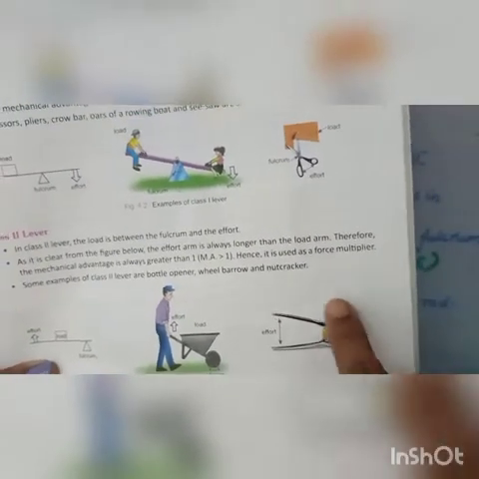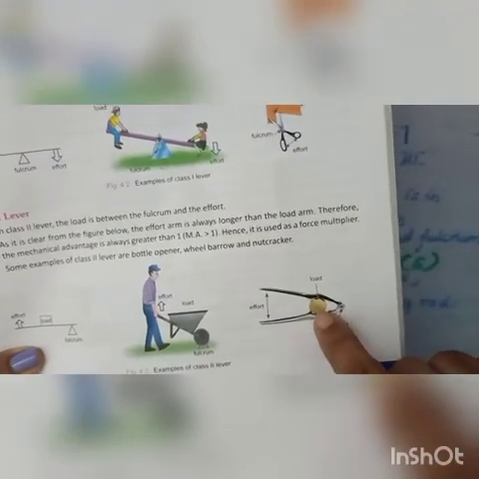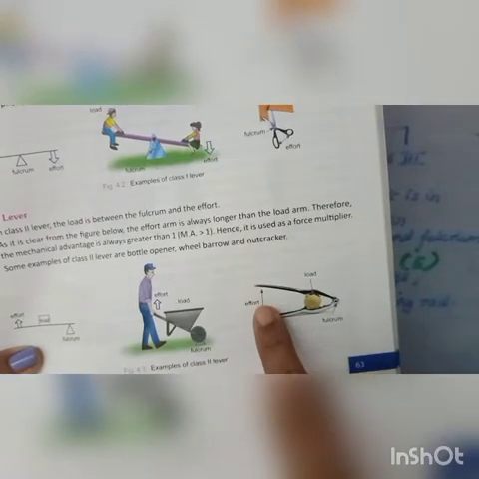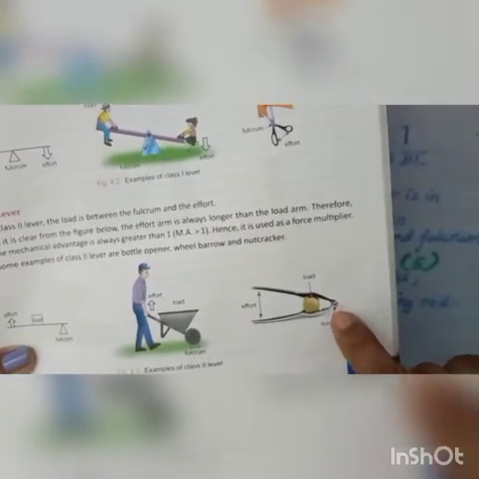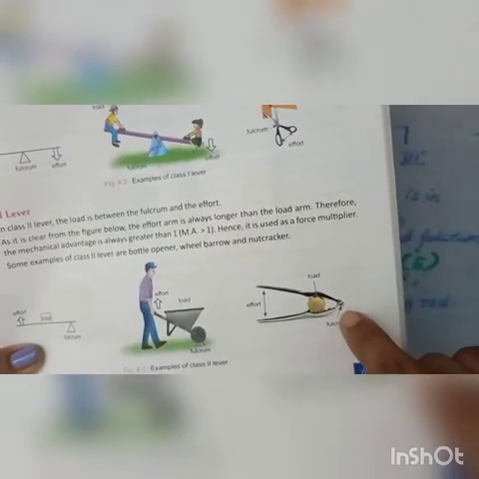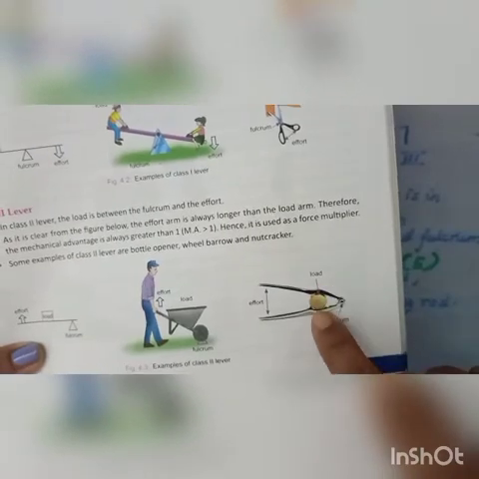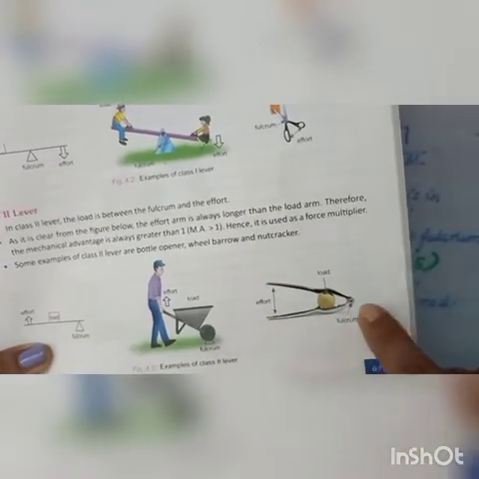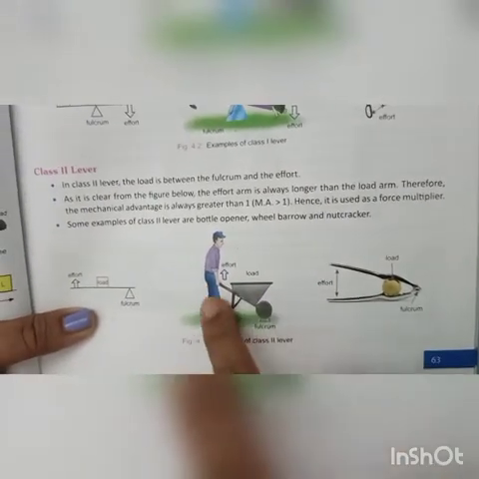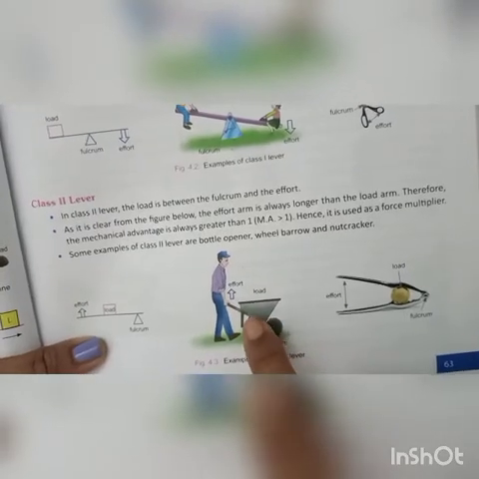Now if you see the nut cracker में देखिए लोड इन बिटवीन होना चाहिए, तो देखिए ये जो नट है वो इन बिटवीन है, एफर्ट आप यहाँ से डाल रहे हो, एंड फल्क्रम दैट सपोर्ट इज हियर, उसका जो स्क्रू होता है वो यहाँ रहता है, ये सपोर्ट है उसका. Okay, so this is your load is in between, then effort and fulcrum. Here also same thing happens. यहाँ पे जो this गाड़ी you can see wheelbarrow.